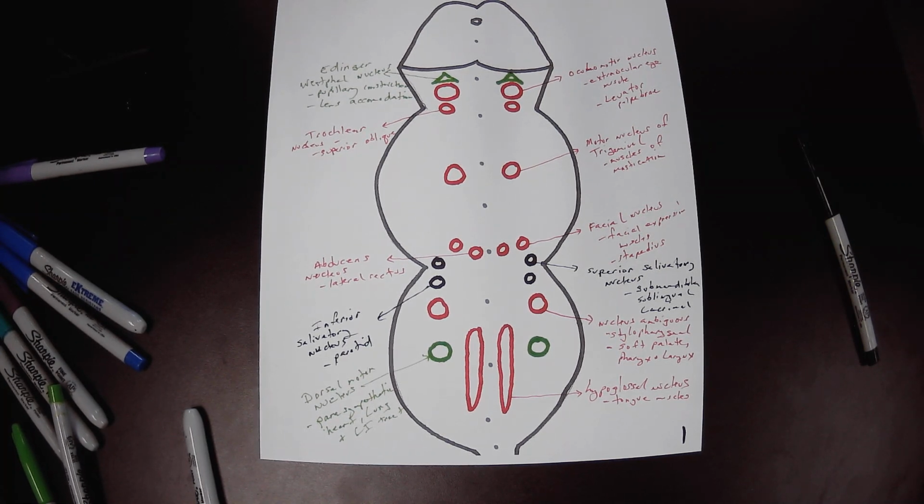Questions about this? Yes, Catherine. With the nucleus ambiguus, so if something happened to that, then 9 and 10 would both be affected? Yes, 9 and 10 would both be affected as far as the innervation of muscles is concerned. Right. Yes. You lose both. And a lot of times when you're testing 9 and 10, you test them both together. So 9 and 10, in my mind, kind of go together. You can differentiate between sensory and motor by patient presentation. Are there any other questions about that? Hopefully this is going to make some sense.